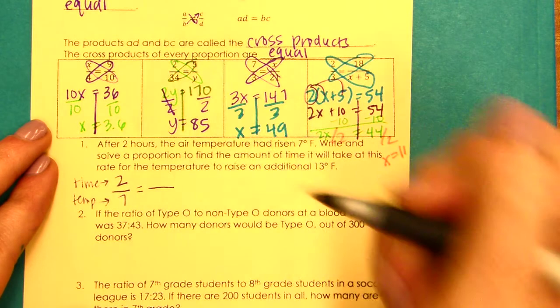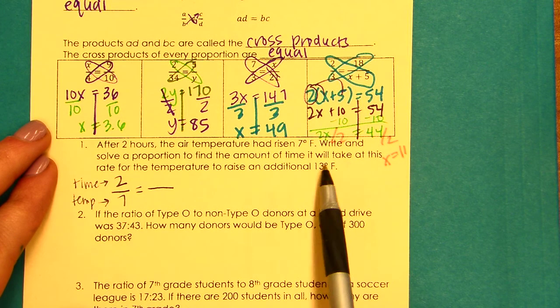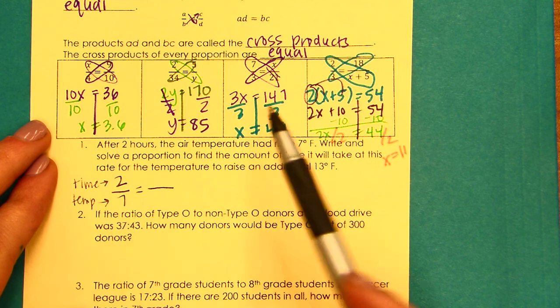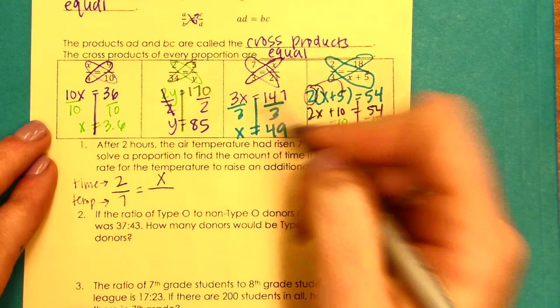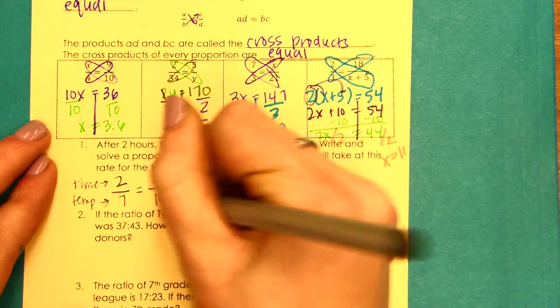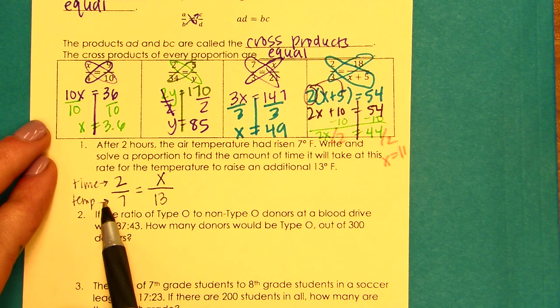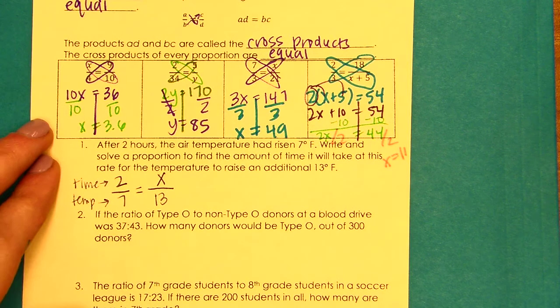So I want this to be equal to however much time it will take me to go up 13 degrees Fahrenheit. I don't know the time, so I'm going to put in x. I know it needs to raise 13 degrees Fahrenheit. That has to go on the bottom because I had 7 on the bottom over here. So I have time on top for both. I don't know the time here. And temperature on the bottom for both. The first time it was 7 degrees, now we want it to go up 13 degrees.